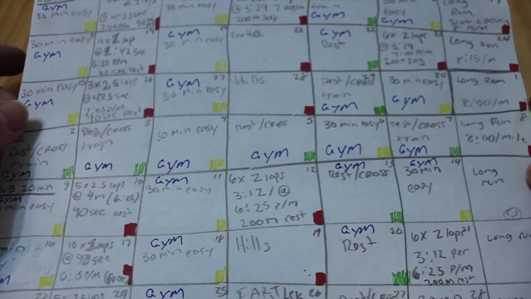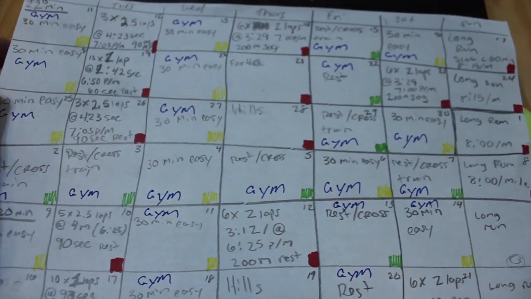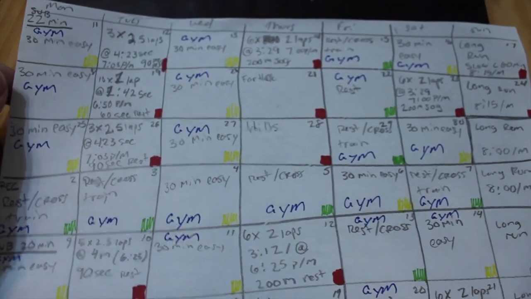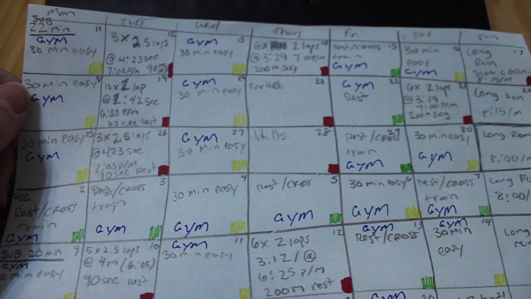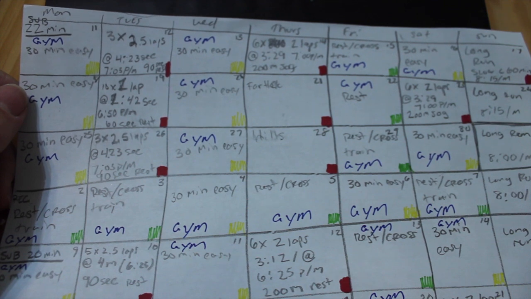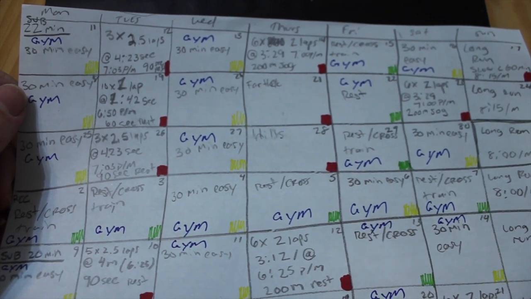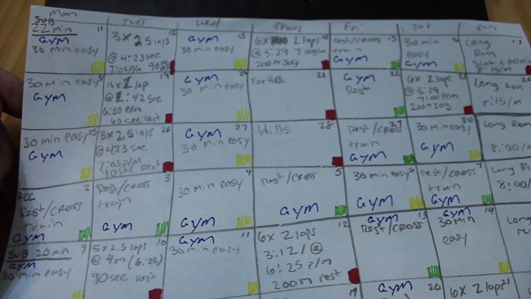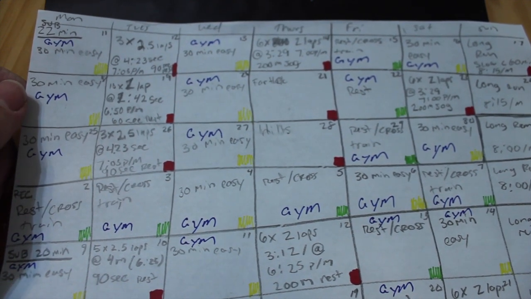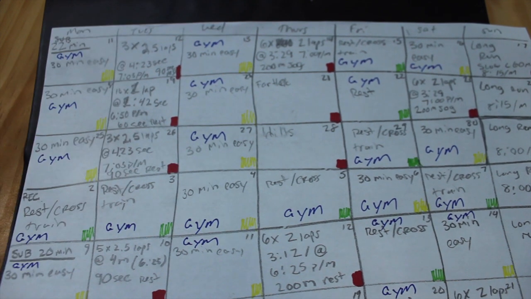Everything in pencil is the running, and then I color coded each day in order to better see how the training goes as far as the tempo. So you can see this stuff in green are my rest days, and on those days I'm just going to the gym and resting. And then the days in yellow are either a fairly easy workout. Most of them are just a 30-minute easy run, which is 8-minute, 15-second miles.